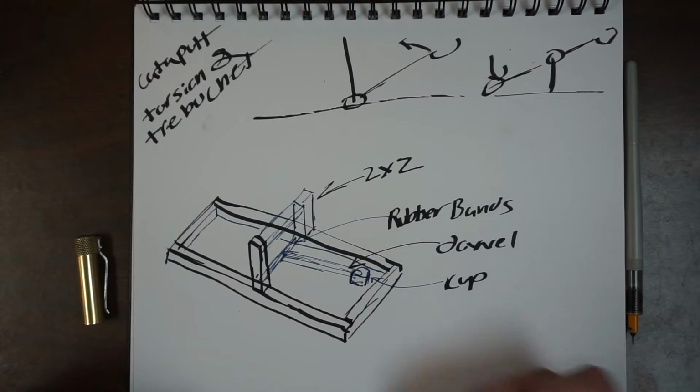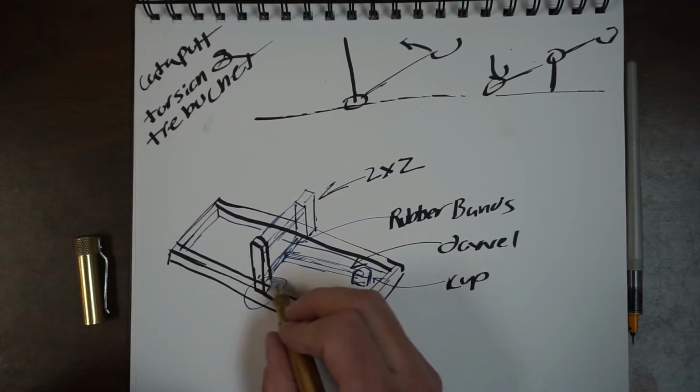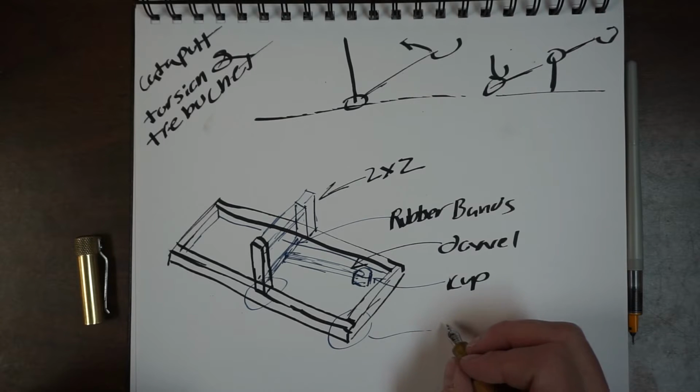All right. I also want to take a quick look at this section right here and this section right here. So let's pull those out and do a detail view.